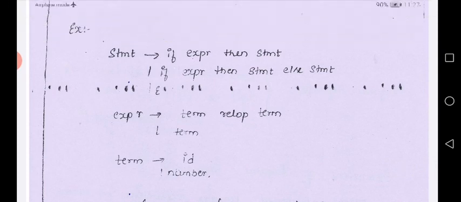Second, we are having one more here. If expression, then statement, else statement. Okay, if expression, then statement, else one more statement over there. It means if this expression is satisfied, if the condition is satisfied, then we are printing the first statement, or else we are going for the second statement. So here there are three keywords: if, then, else. These are the three keywords.